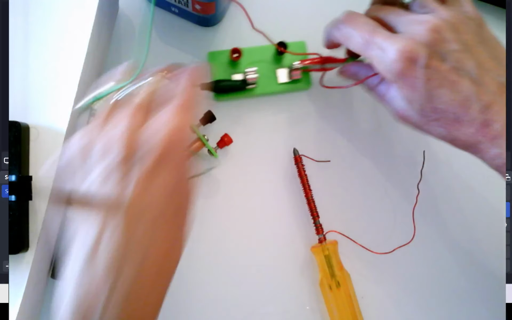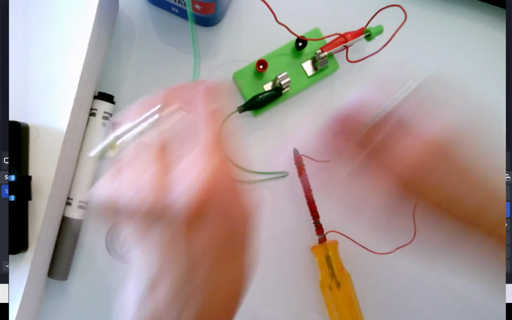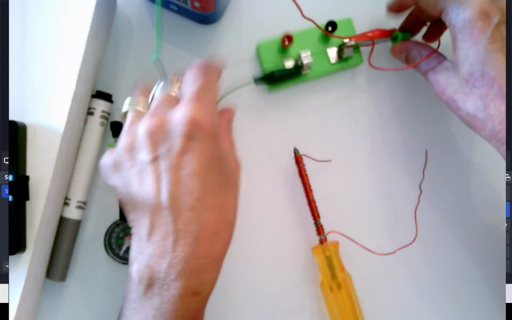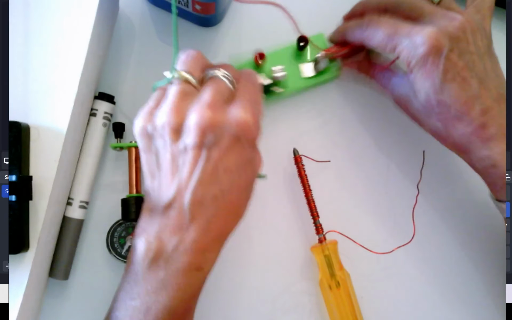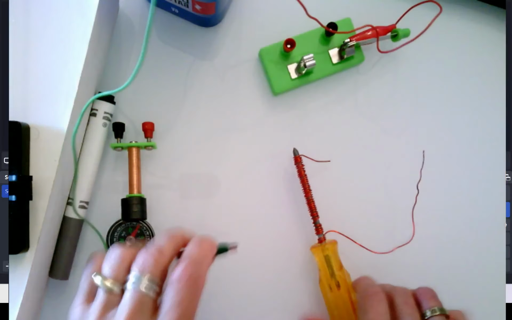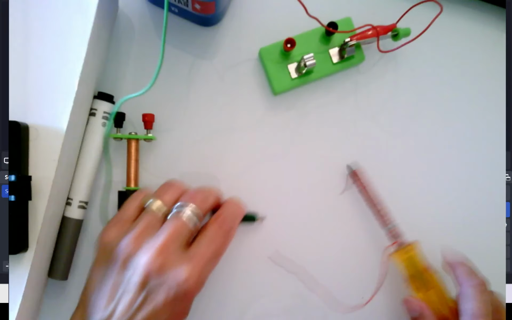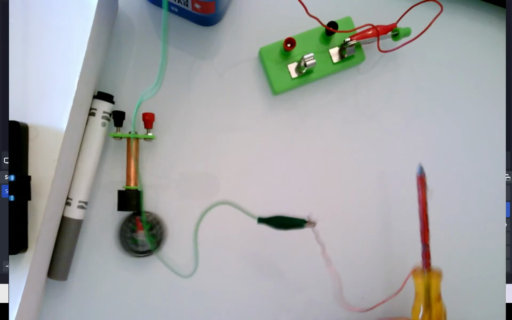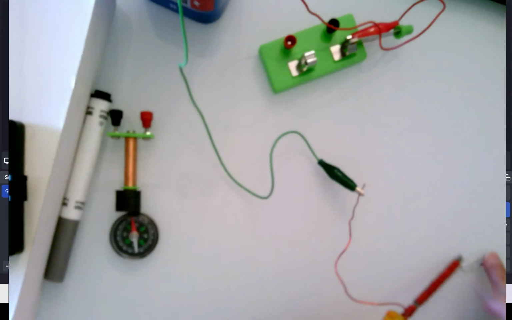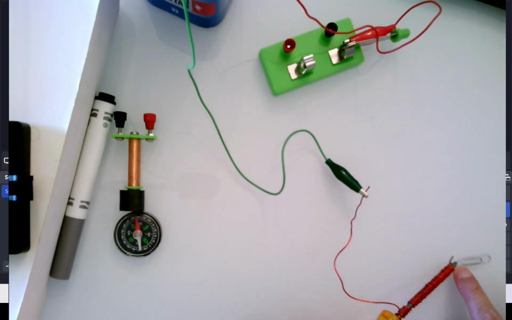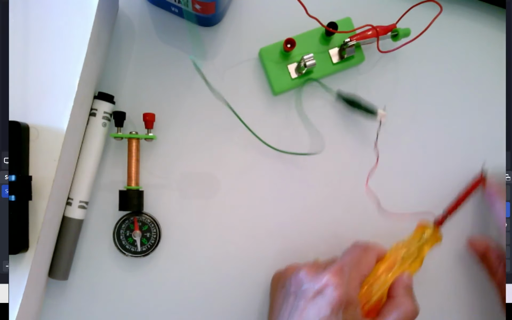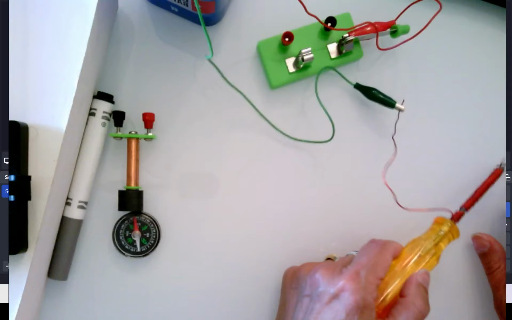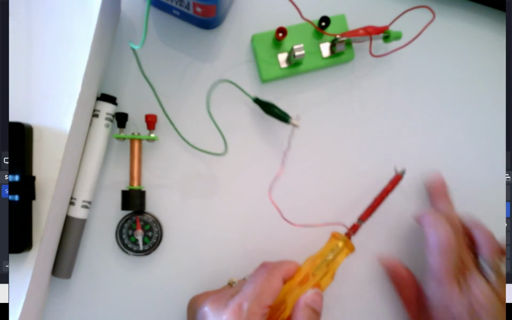You see that I can make a circuit here. So what's happening here, nothing happens. It's not a magnet. It doesn't attract here, right? Because electricity is not flowing inside.